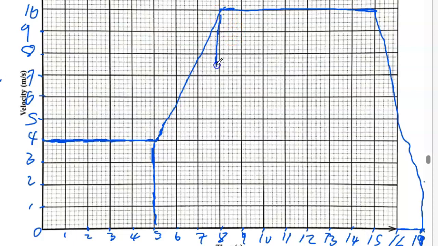So if you look at this graph here, it's a trapezium, and we can break the trapezium into a rectangle and a triangle. So the rectangle, 5 to 8, the base here is 3, the height here is 4. So 3 times 4, that's 12 square units.